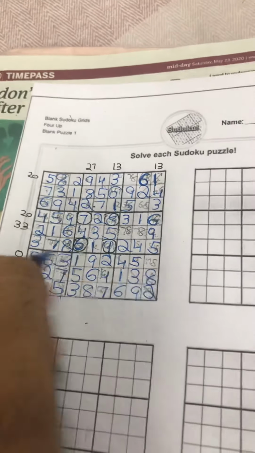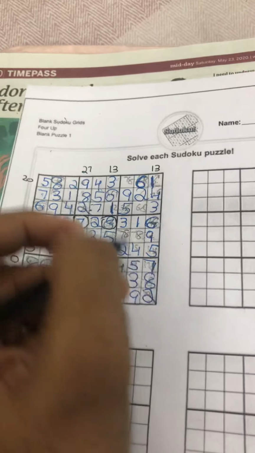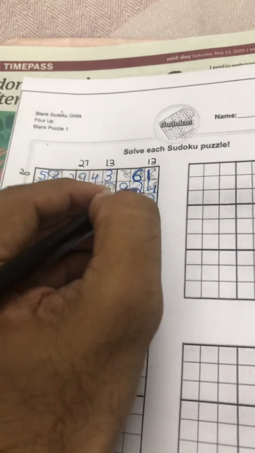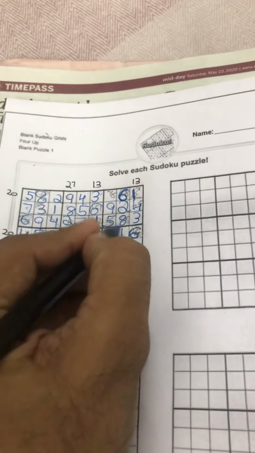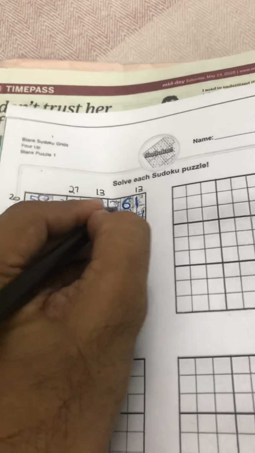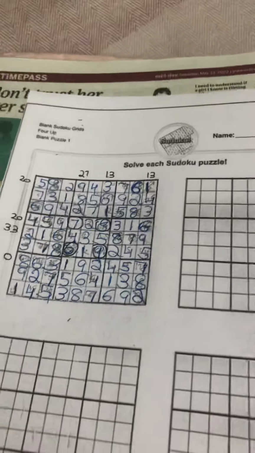If this is a 7, this is an 8. If this is a 6, this is a 7. If this is a 7, this digit has already been filled. This is a 6, this is an 8. This is an 8, this is a 7. This is an 8, and this is a 7. So we are done with this Sudoku, right?